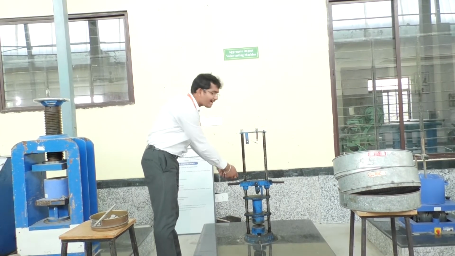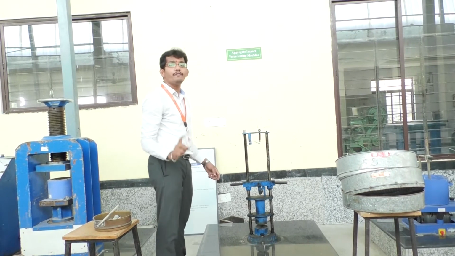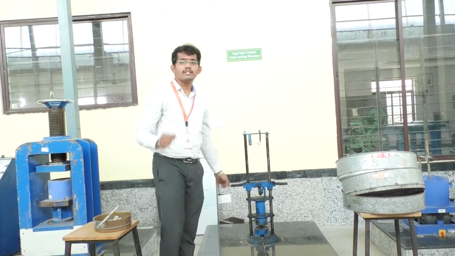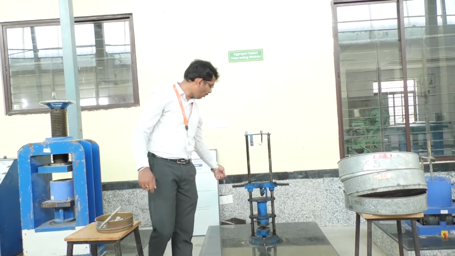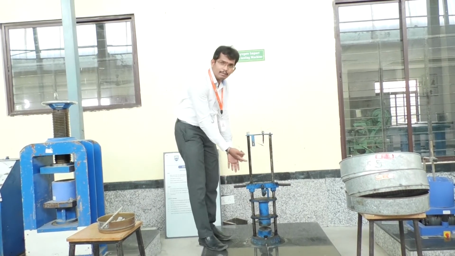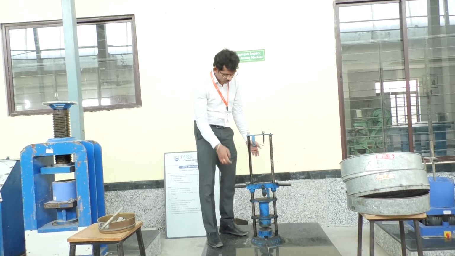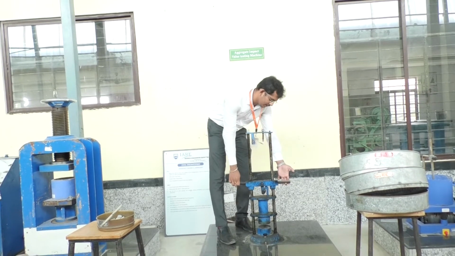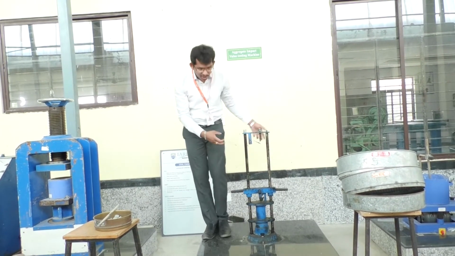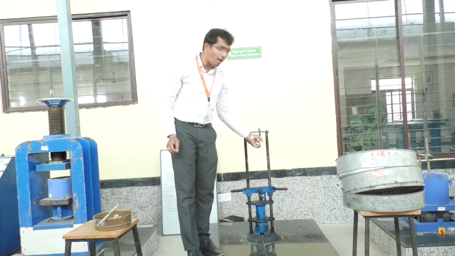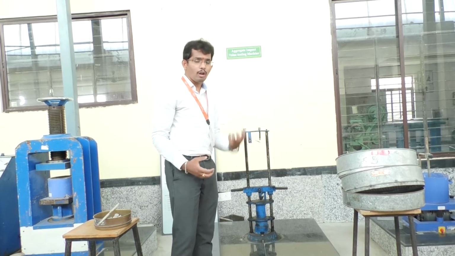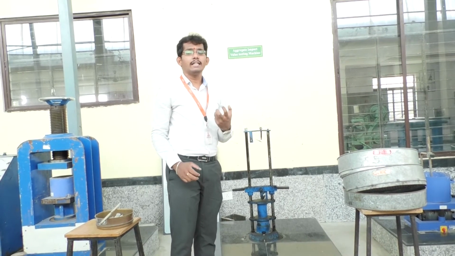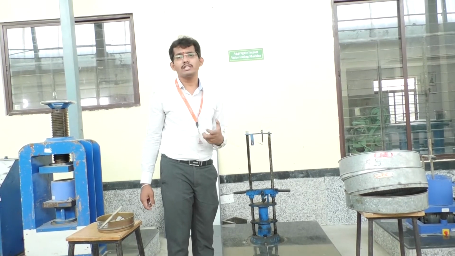An impact load is applied for 15 blows, at intervals of not less than 2 seconds. So this load is applied on the mold for 15 blows. Just raise this and we drop the hammer. So due to this, the hammer will fall down and 15 blows of impact are recorded.